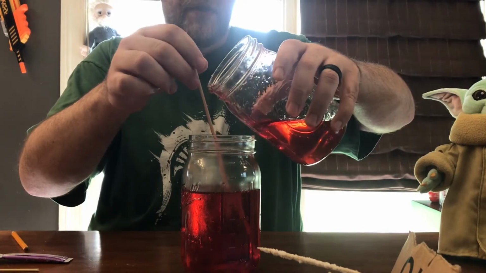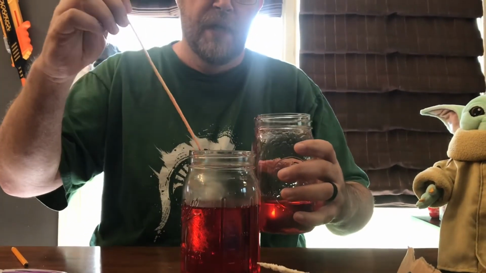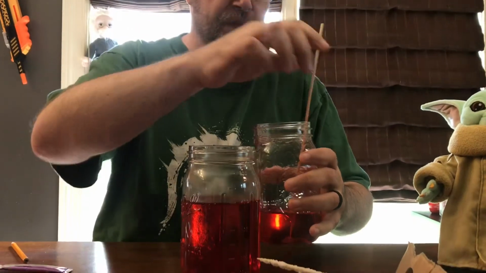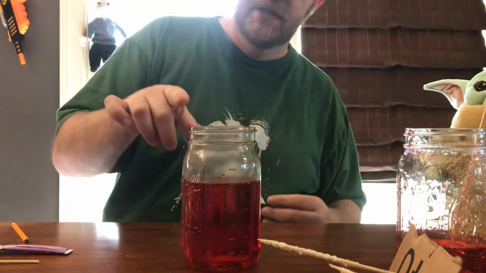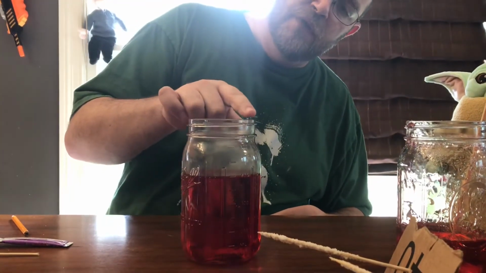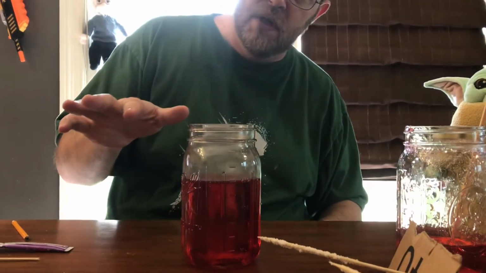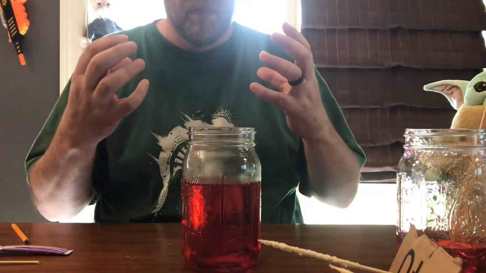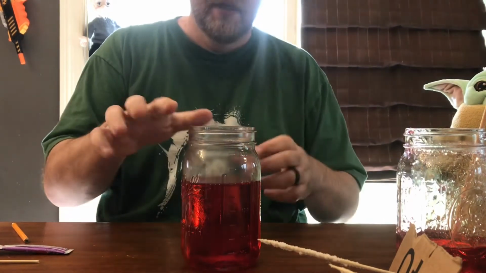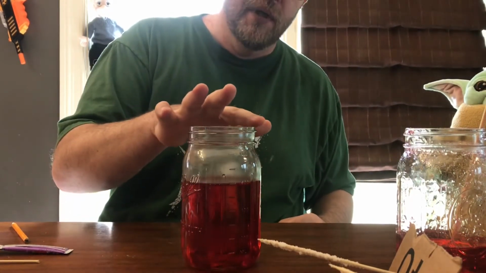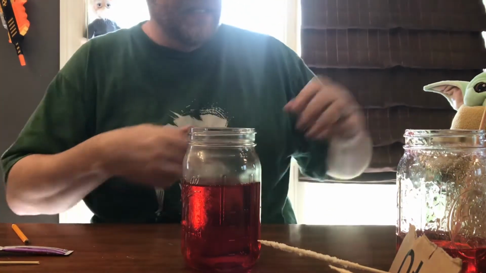We talked about surface tension before we left school of water. One of the things you can do with surface tension is pour a glass of water and it just goes over the lip. That's because these water molecules want to stay together so much that you can pour it over and it's not going to spill over. It's pretty cool. And that's kind of the same thing here.